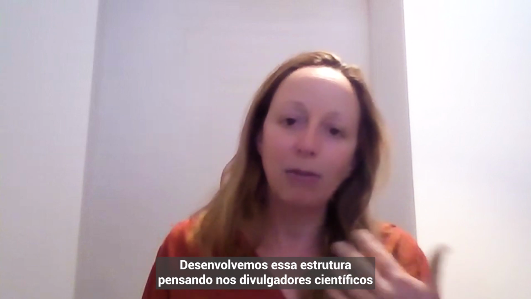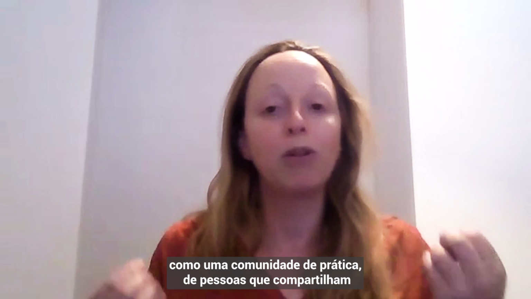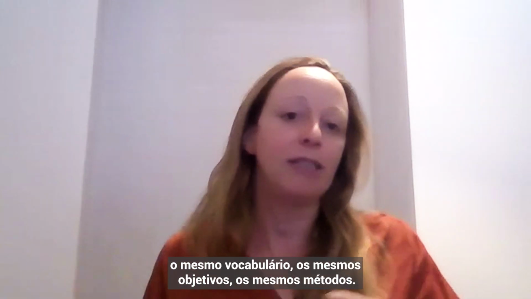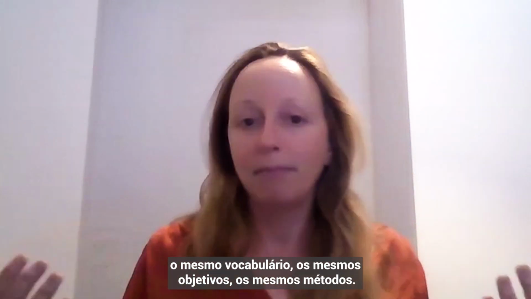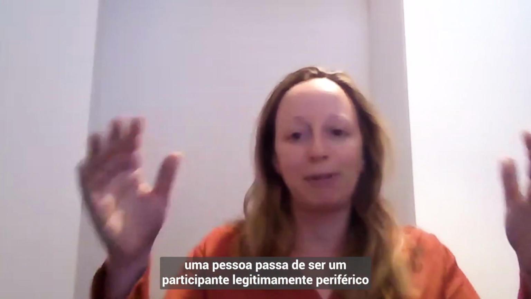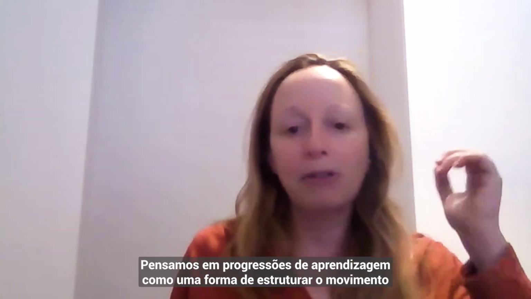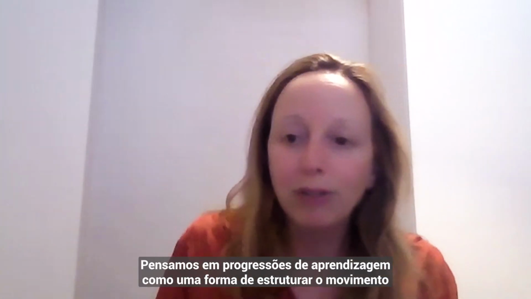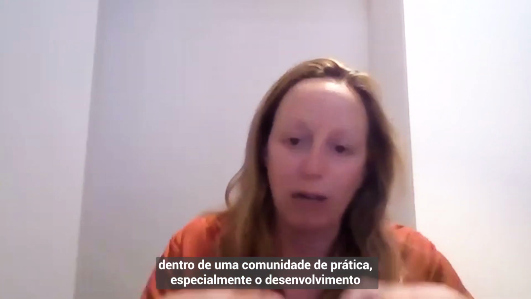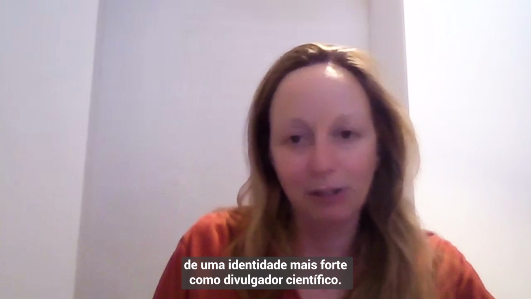We developed this framework by thinking of science communicators as a community of practice, of people who share the same vocabulary, the same aims, the same methods. In a community of practice, one moves from being a legitimate peripheral participant to more central roles and positions. We think about learning progressions as the way to structure movement within a community of practice, especially the development of a stronger identity as a science communicator.